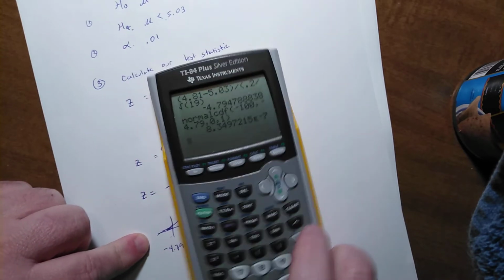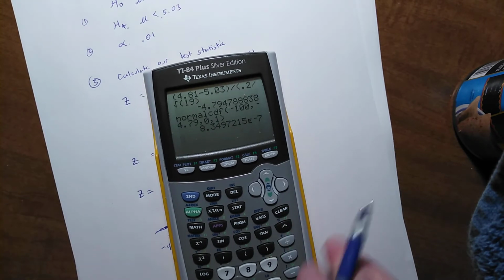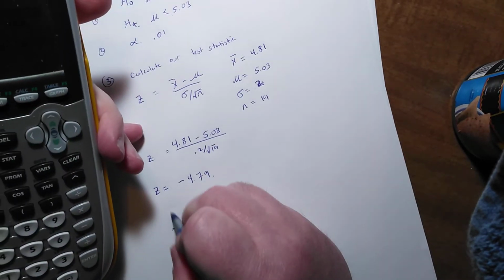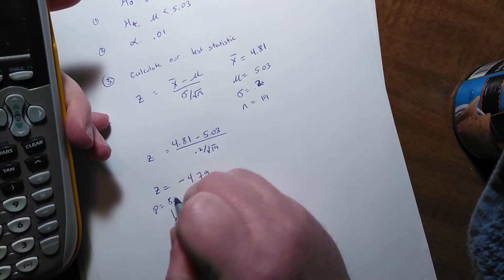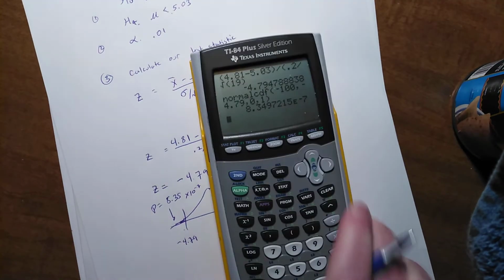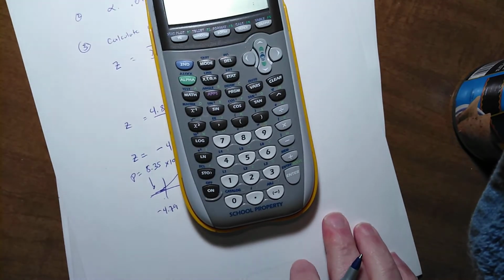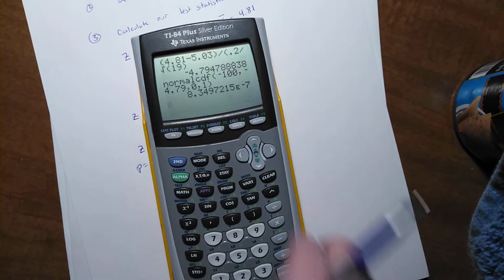And we get some absurdly small number here. It's 8.35 times 10 to the negative 7th. So the area here, the probability here, is 8.35 times 10 to the negative 7th. That's a very, very small number.